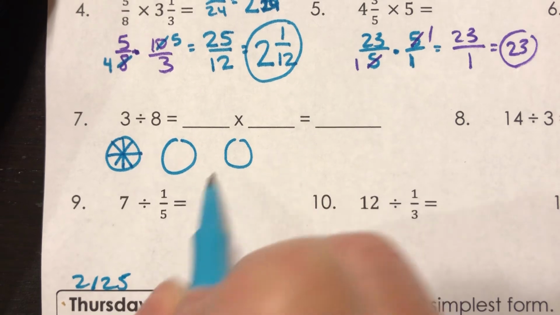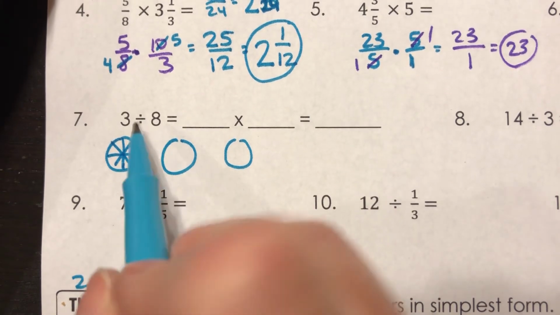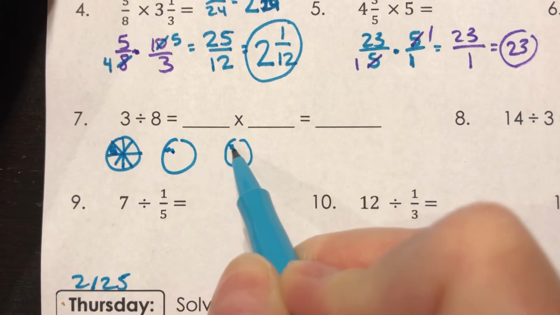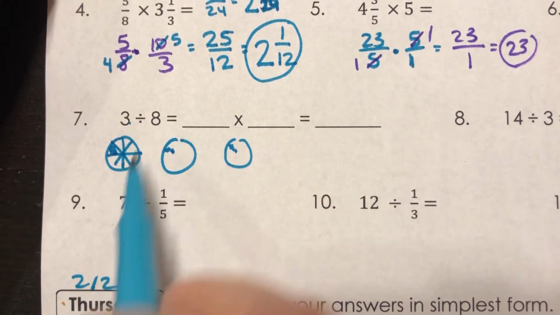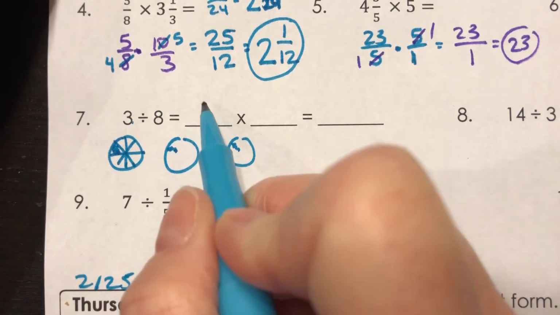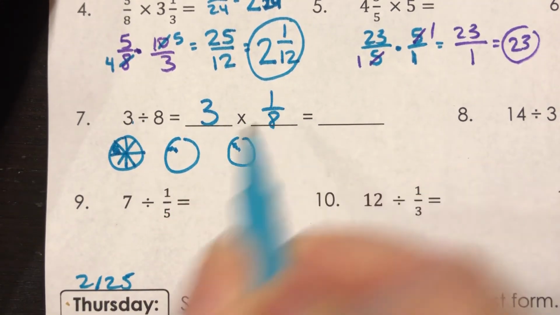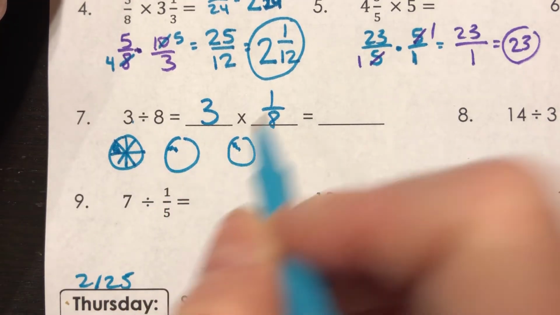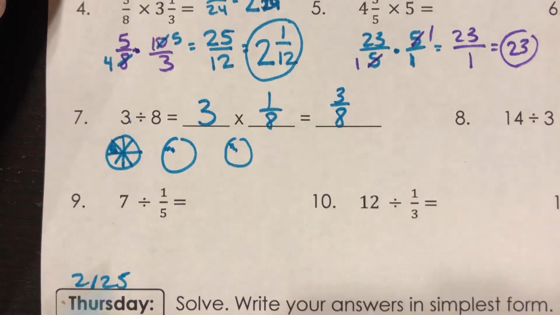So each of these waffles will be cut up into 8 pieces. And if I'm sharing between 8 people, that would mean each person would get 1/8 of this, 1/8 of this, 1/8 of this. So 3 divided by 8 is the same thing as having 1/8 3 times. So you should have written 3 times 1/8. And if you have 1/8 plus 1/8 plus 1/8, you do have 3/8.